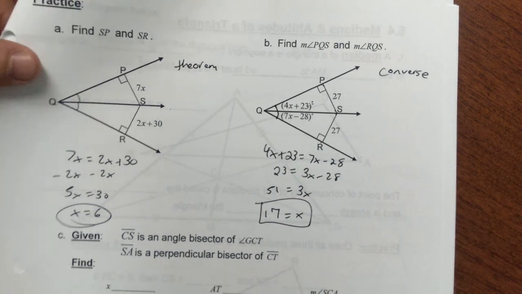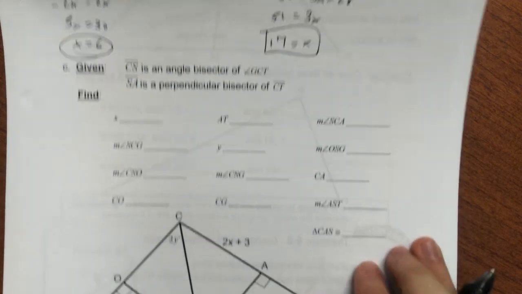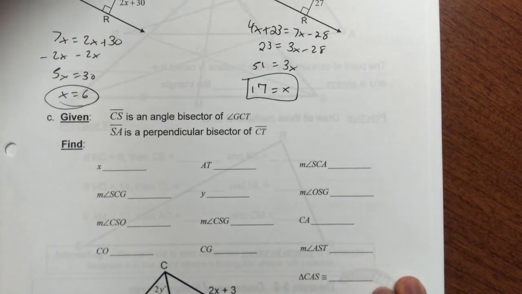For the last part, I'm going to zoom out a little bit so we can see this just a little bit better.